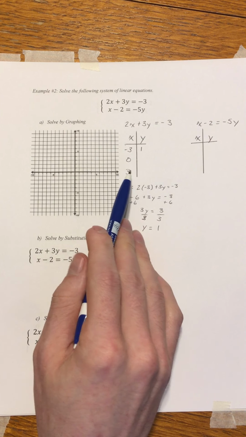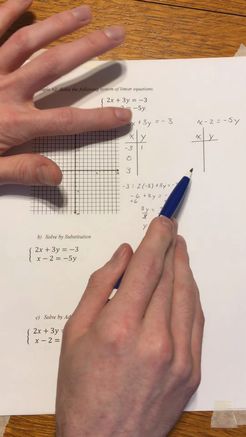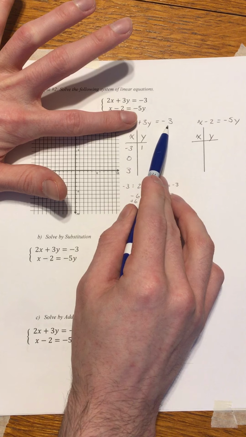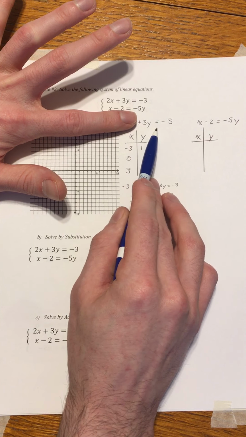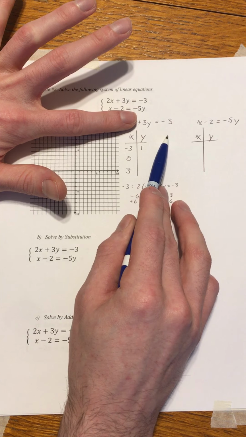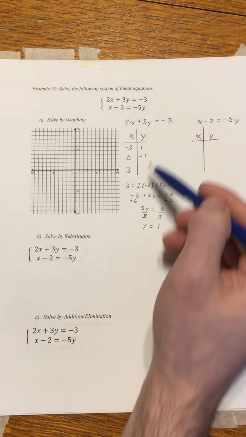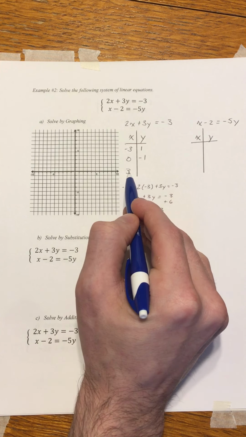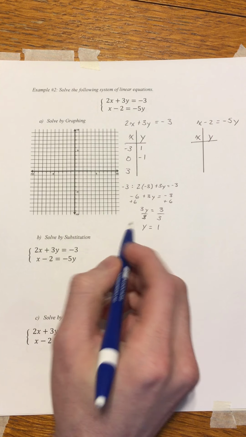Now we can do the same thing for 0. 0 will be a lot easier. 2 times 0, well, anything times 0 is just 0. We have 3y is equal to negative 3. We can divide both sides by just 3. So we have y is equal to negative 3 divided by 3, which is a negative 1. So already we have 2 points. That's enough to draw a line, but it's always a good idea to put in a third point just to make sure these 2 points weren't off by a little bit.